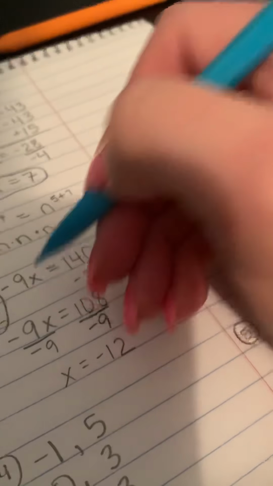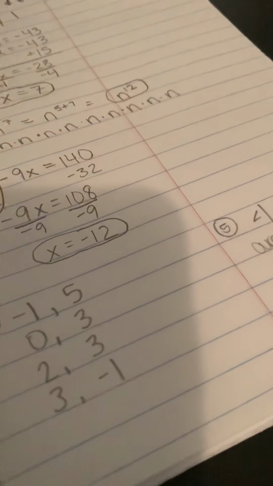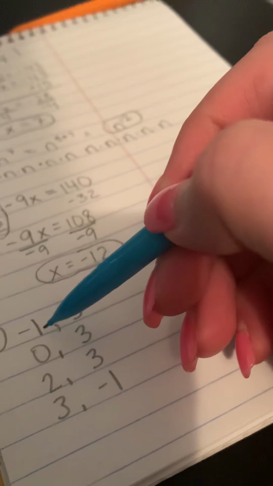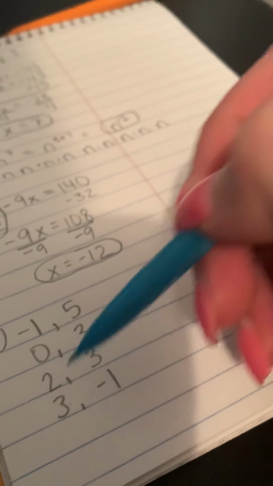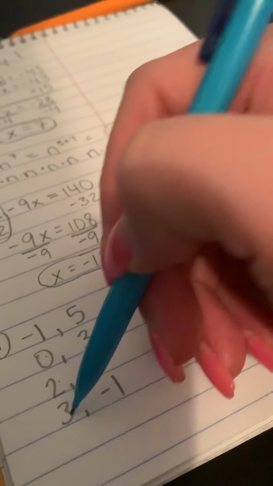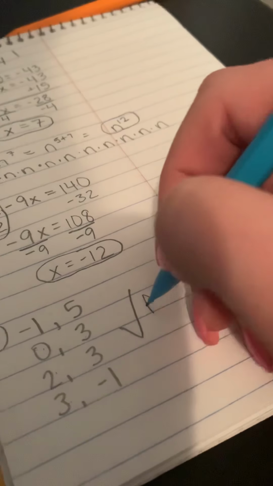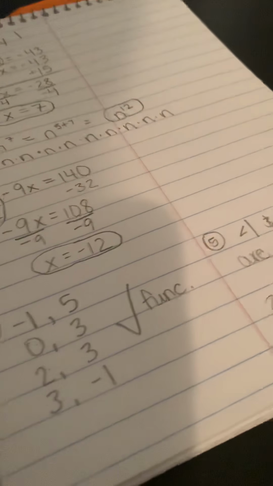Number 4 says function or not a function. Remember, in order to be a function, every input has to have a different output. So here, none of our inputs repeat. So this checks out. This is a function.